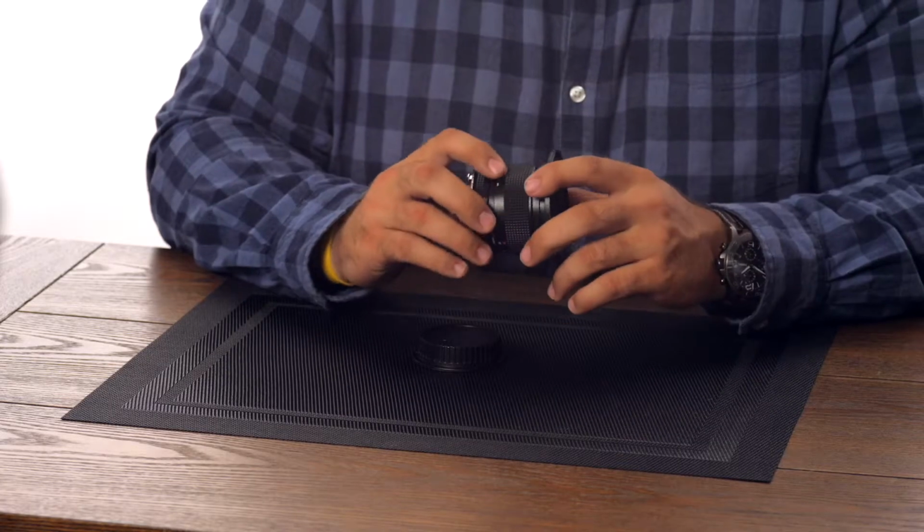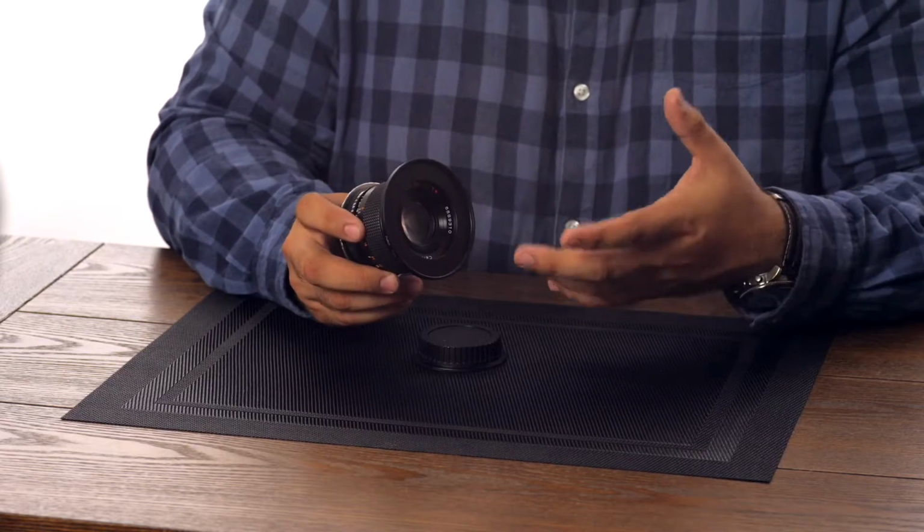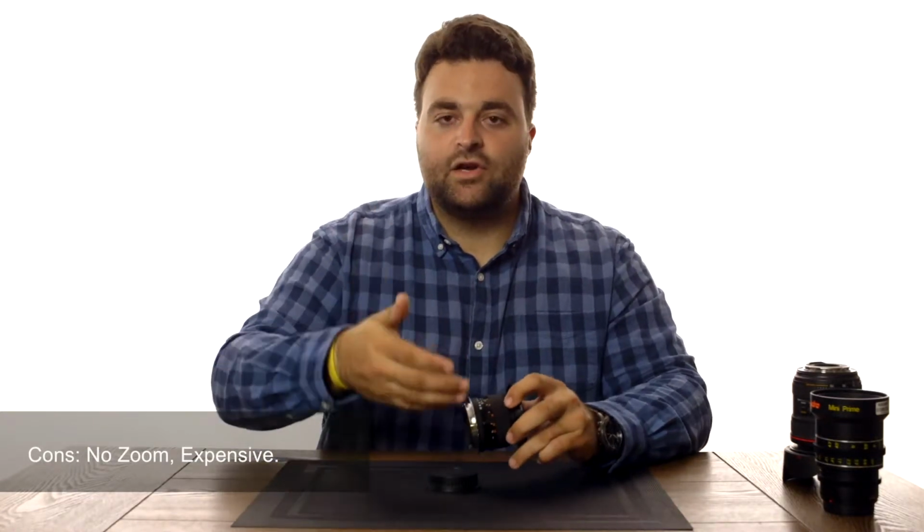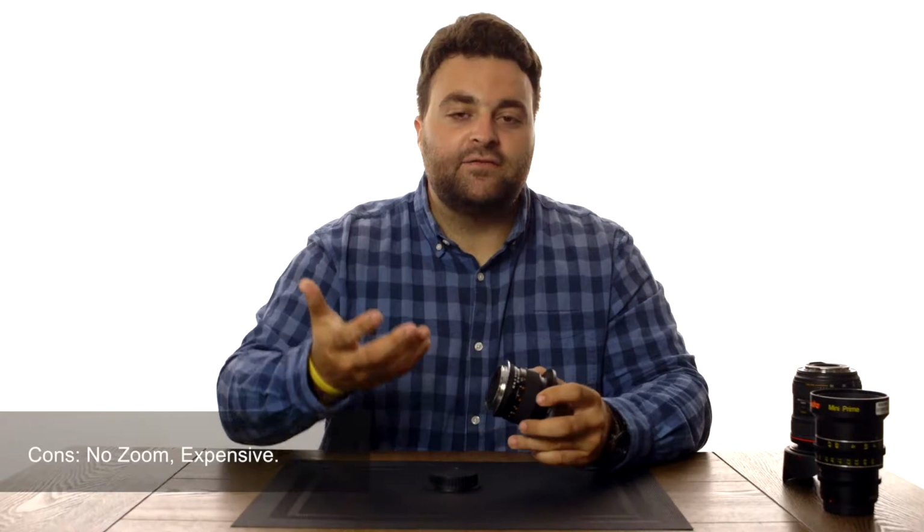One of the other downsides to prime lenses is that they are extremely expensive, especially if you want to get a whole set and cover a wide range. You are buying them individually, and you're spending, generally, if you're getting a good lens, at least $400 to $5,000 per prime lens.